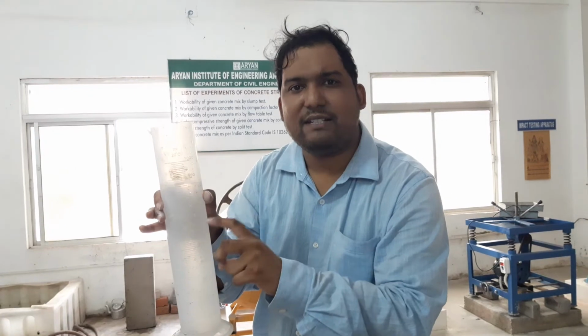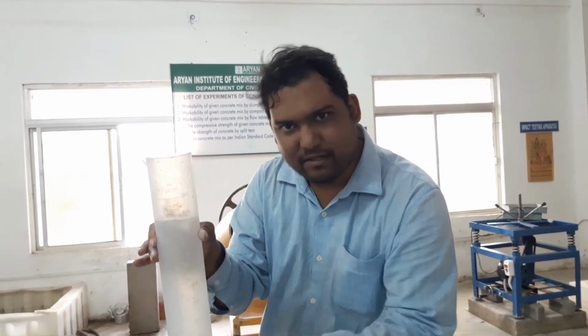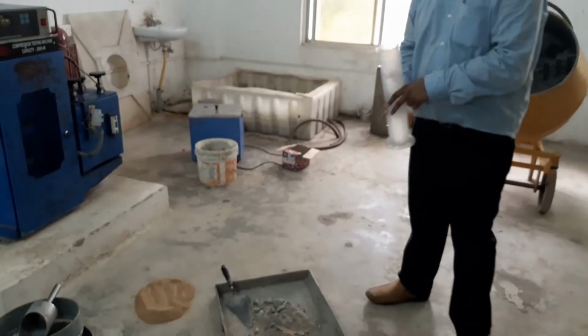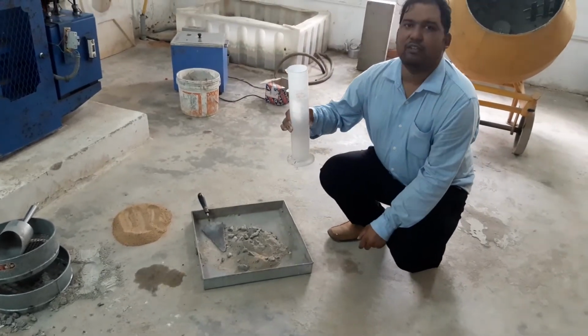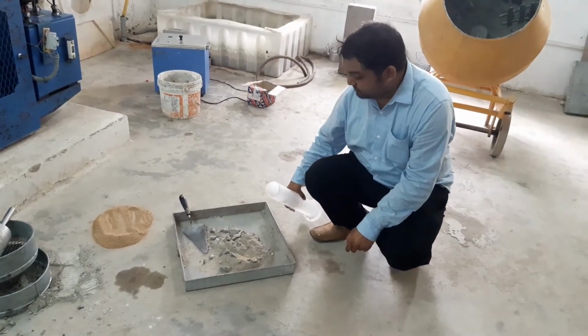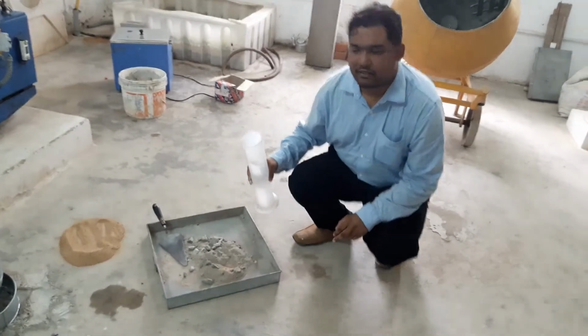The mass of water is 500 because this flask is 200 gram. So that 500 I can add here in my mix. But you should not add all the water at a time. You can add little amount of water and you can mix.